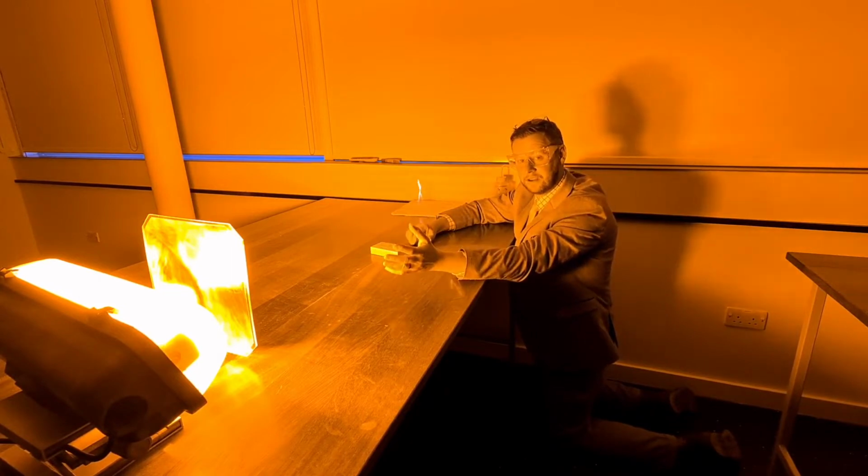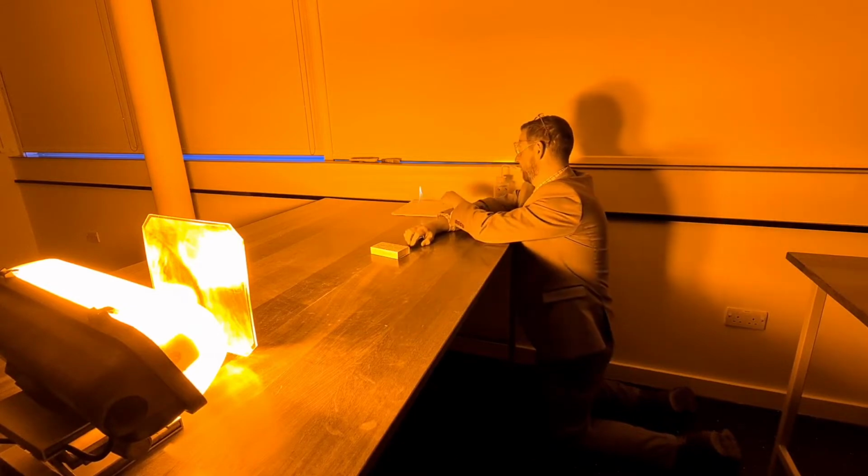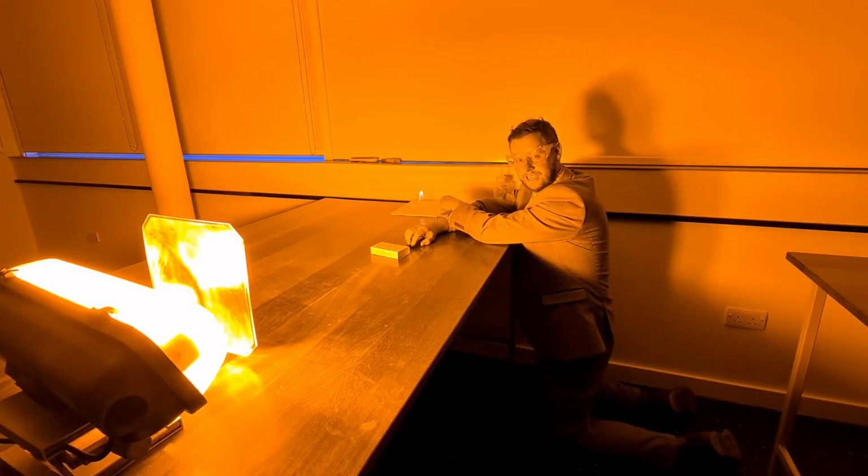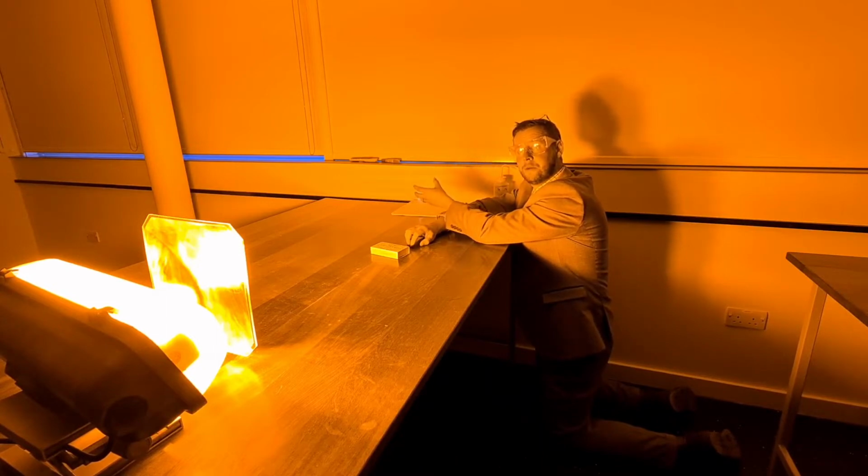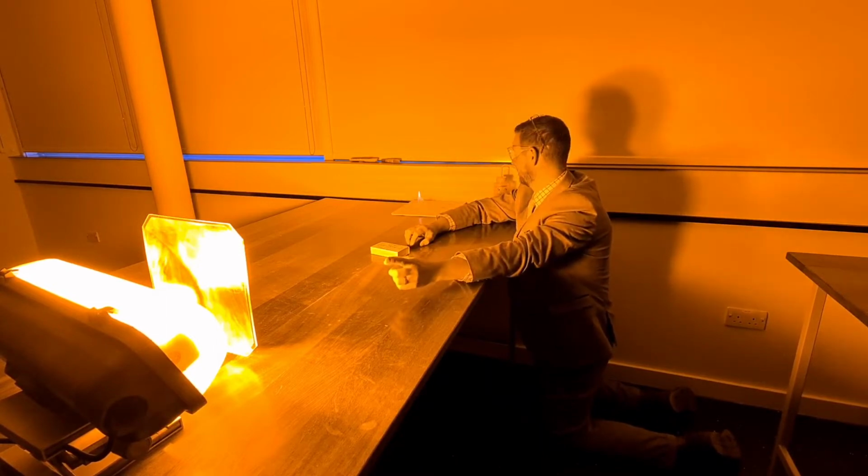Here we have sodium vapour illuminating what is sodium chloride and alcohol solution. What's happening is this is burning, and so it's making the sodium ions airborne, where they can then absorb the light that is coming from this here.